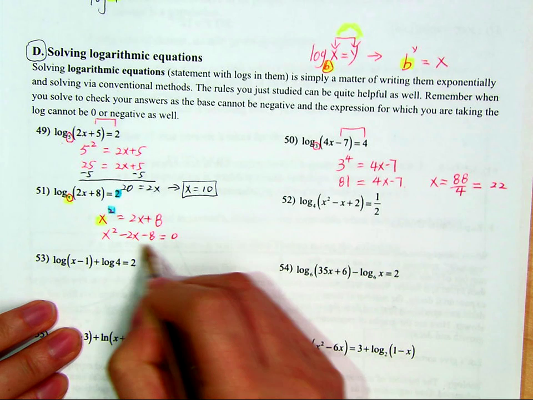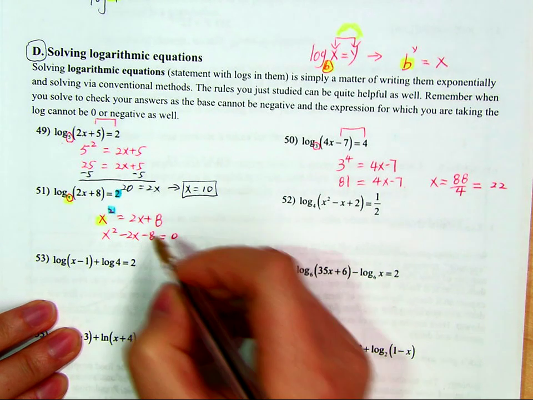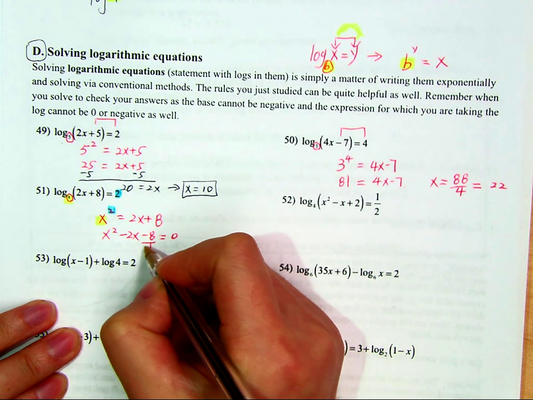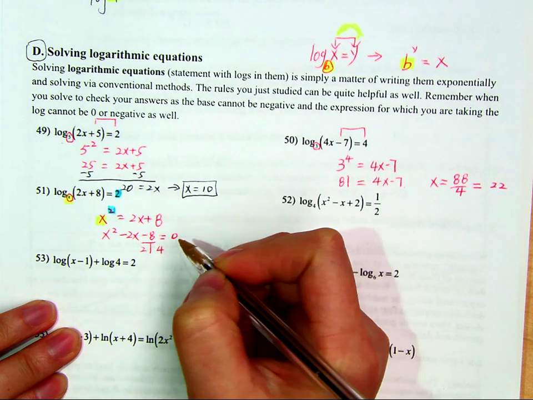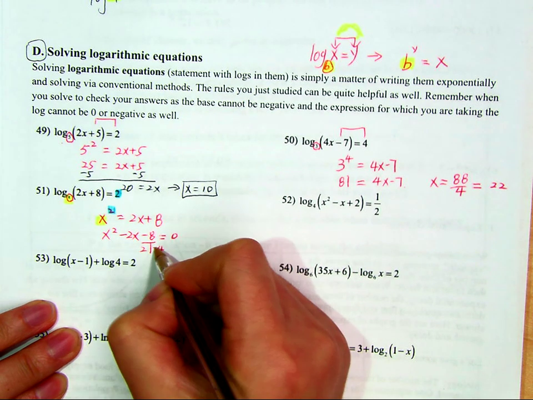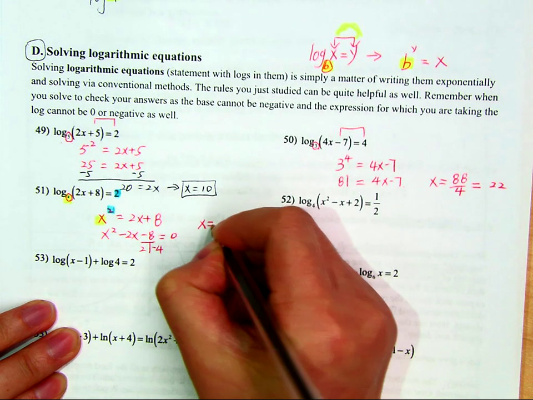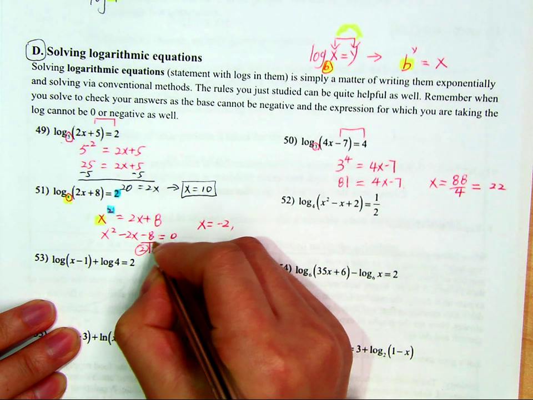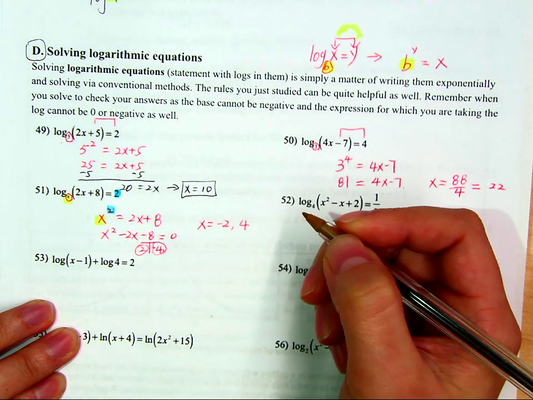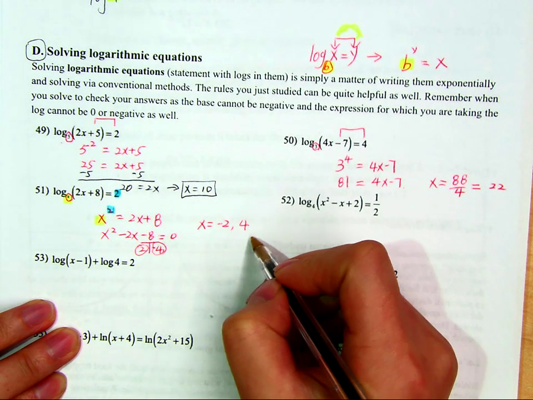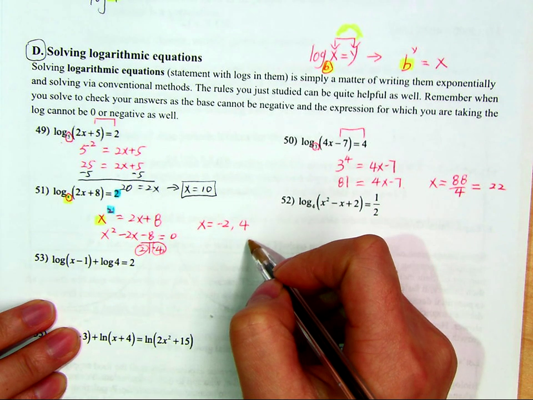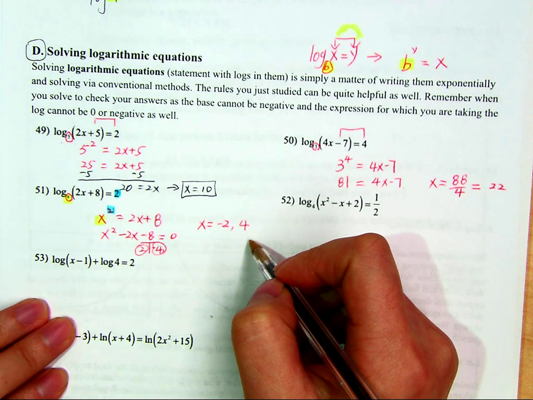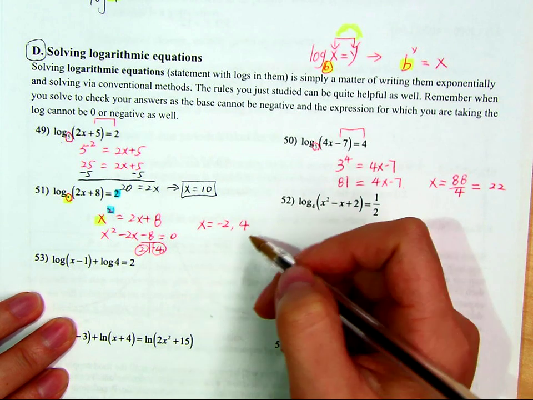And then we solve this quadratic equation by factoring. So we factor this number into 2 and 4. And I need a negative 2, so 4 will be negative. That means x from here will be negative 2, and from here will be positive 4. But when you get the answer, you have to check both of them to see whether they both work, or one of them works, or none of them works.